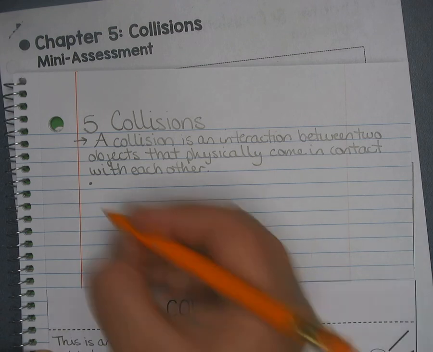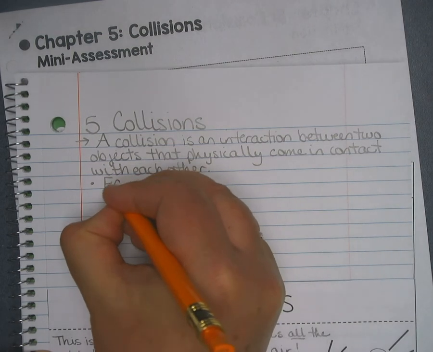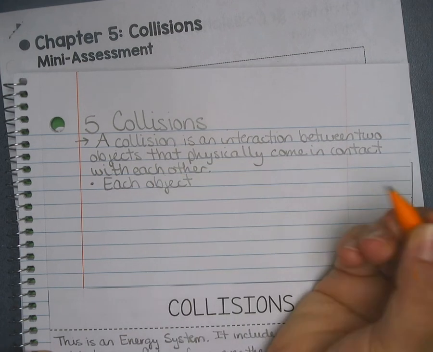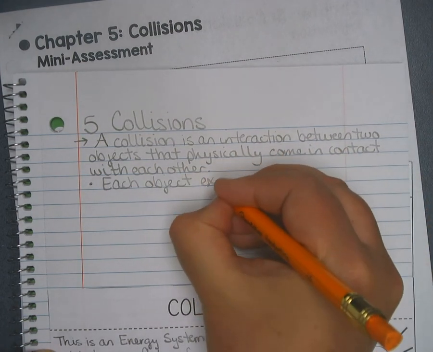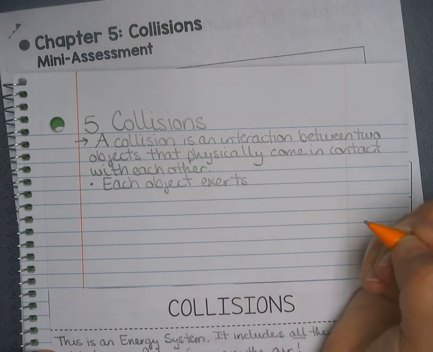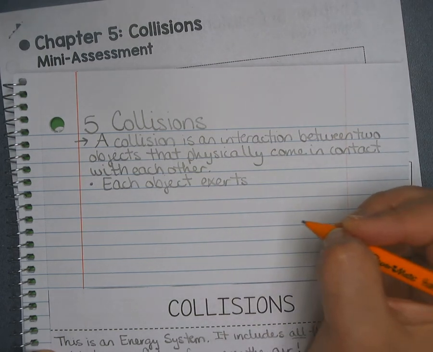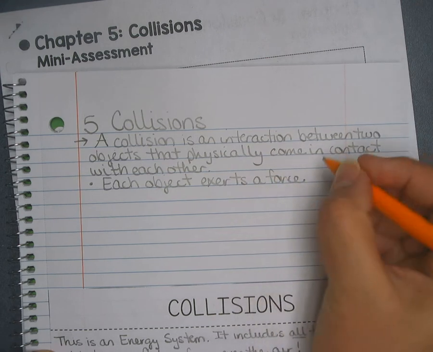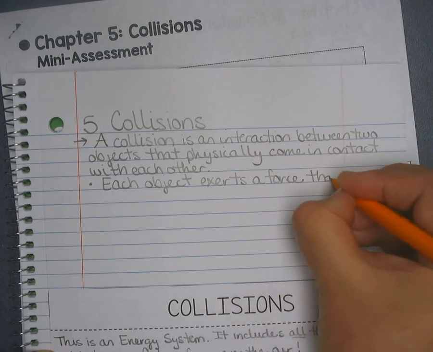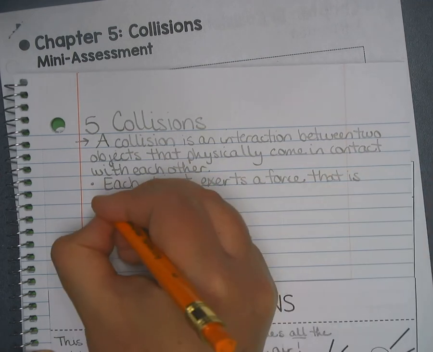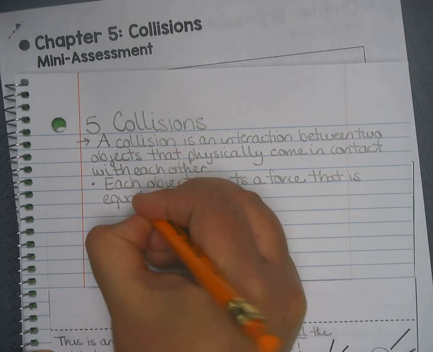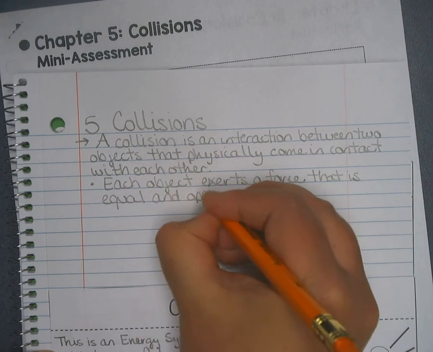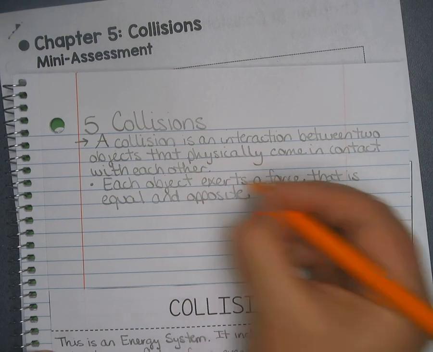So we say that each object exerts a force, exert being just a fancy word for gives off, that is going to be equal and opposite to each other.